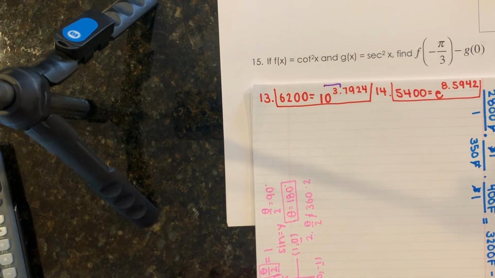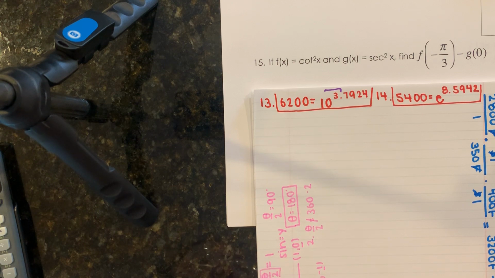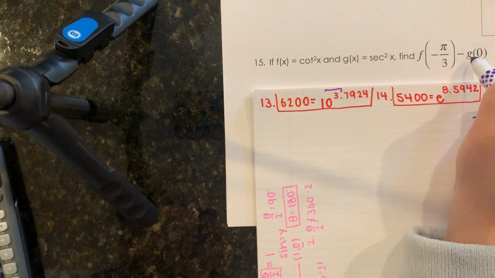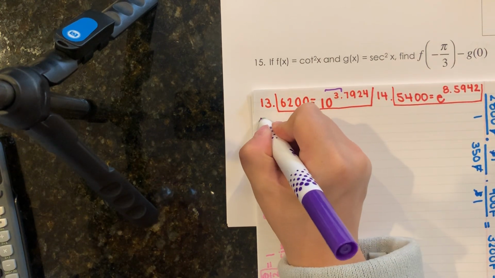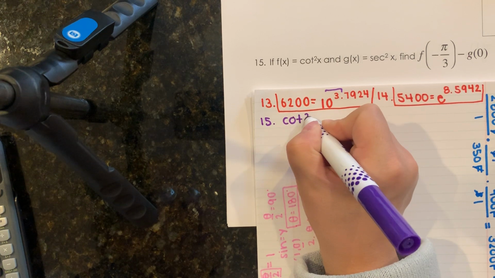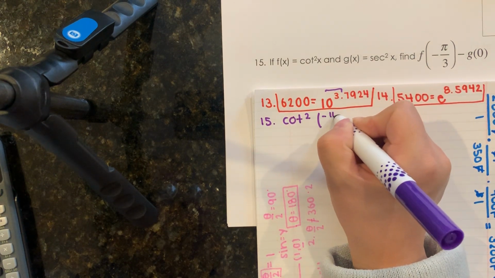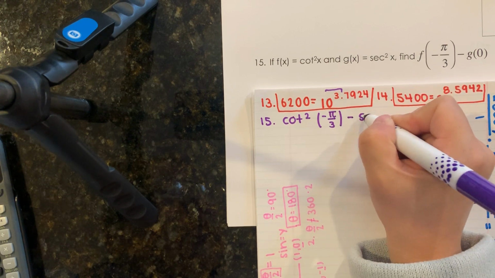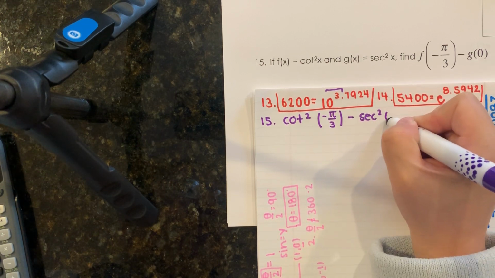Now we're going to look at number 15. So for number 15, I have my f function is going to be cotangent. My g function is secant. So for number 15, I have cotangent squared of negative pi over 3, and then minus secant squared of 0.